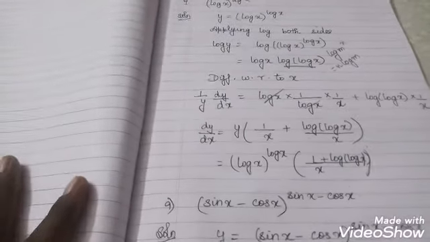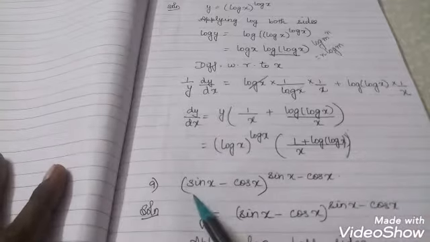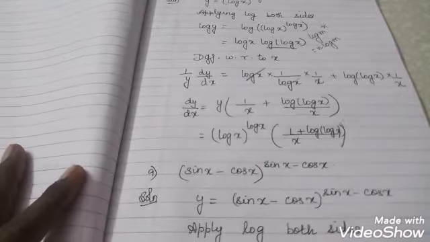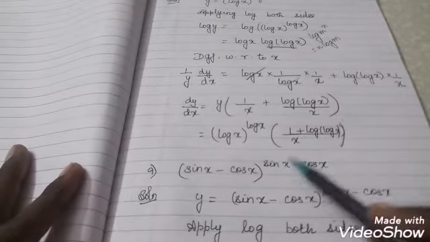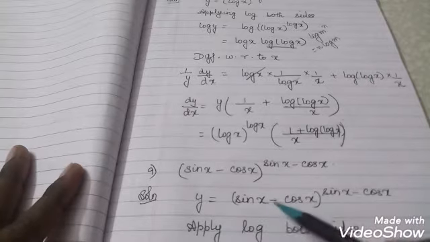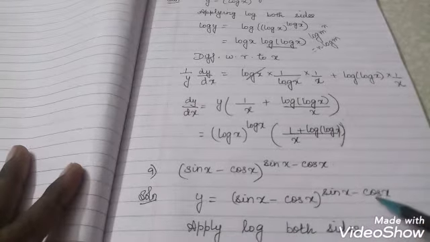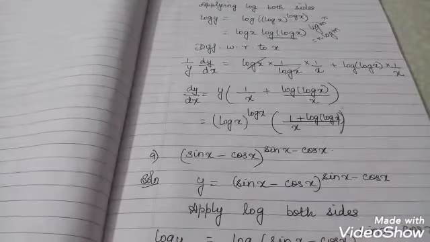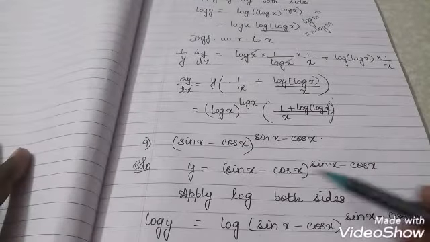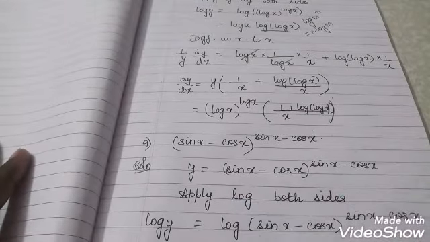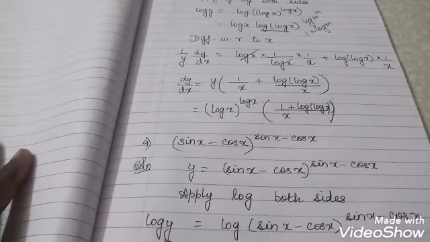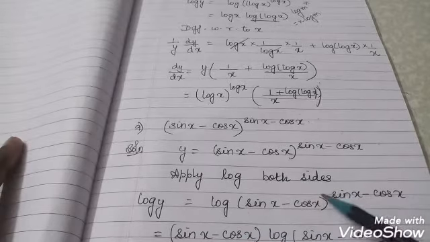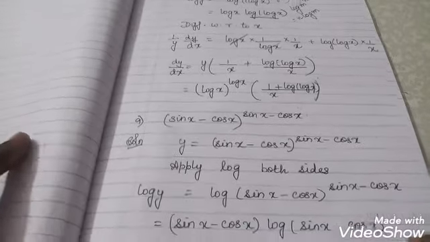Got it? Yes. Now here the 9th question. What's the 9th question you've got? (sin x minus cos x)^(sin x minus cos x). So y equal to (sin x minus cos x)^(sin x minus cos x). Again you have a variable power a variable. Applying log both sides, what will I get? Log y is equal to log of (sin x minus cos x)^(sin x minus cos x).